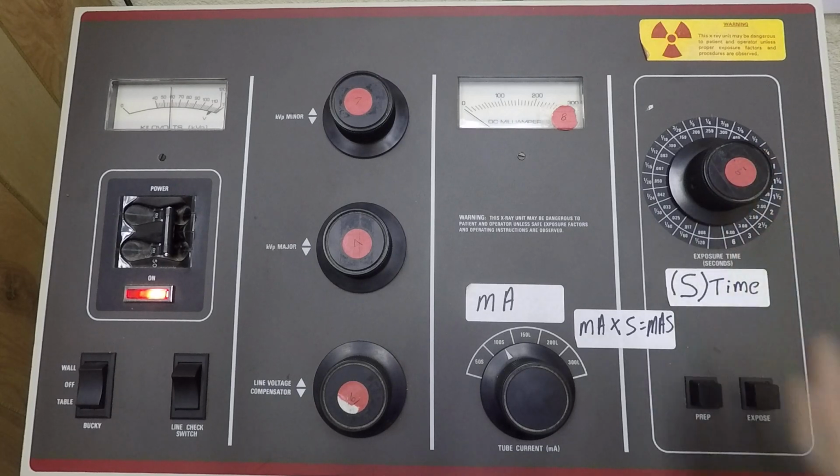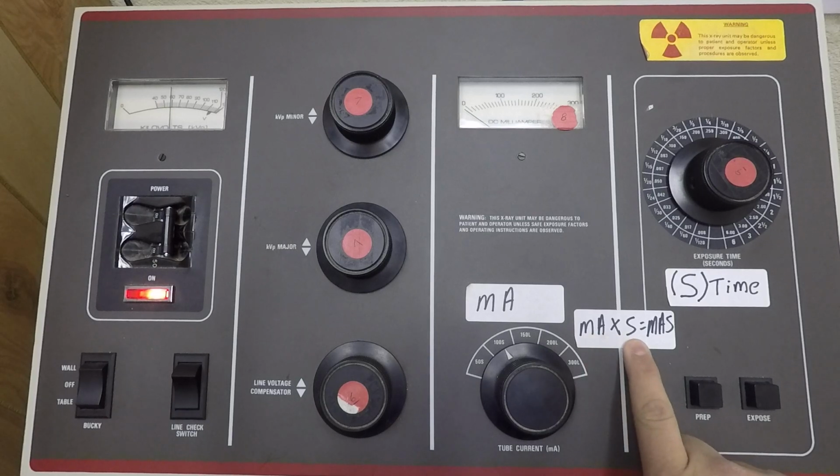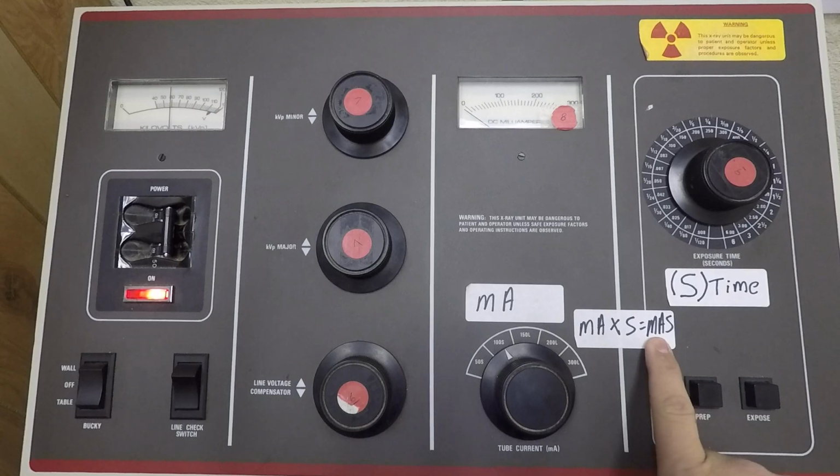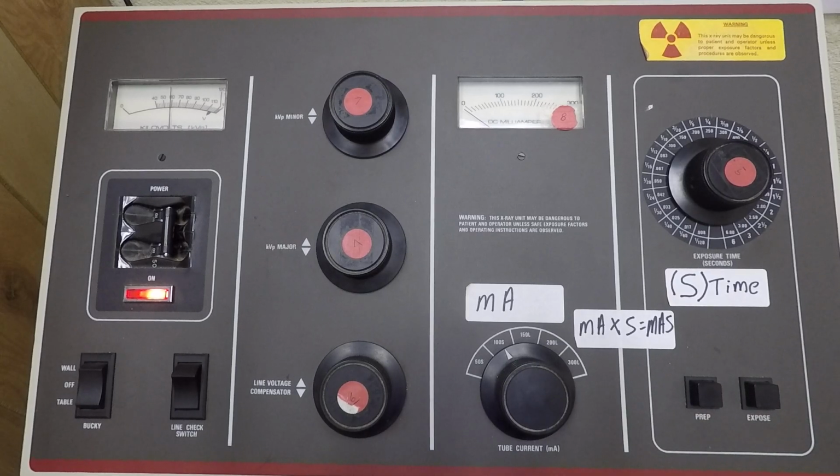Or you double the exposure time, that'll double the amount of time you allow the electrons to travel from cathode to anode for. This video is on making the mass calculations. Mass is just milliamperage times time in seconds, so mA times s equals mass. We take our mass number from our technique chart, which every X-ray room has.